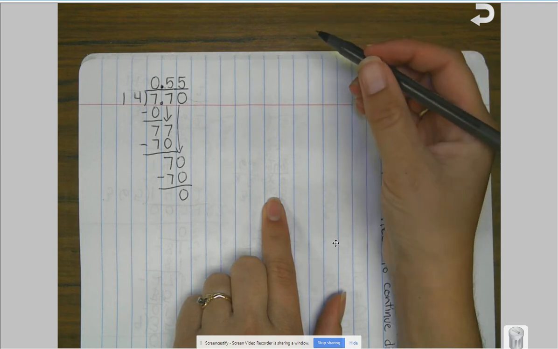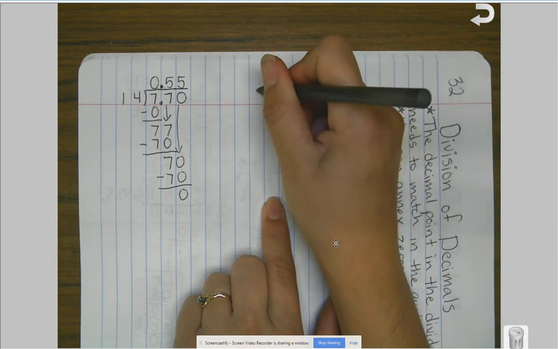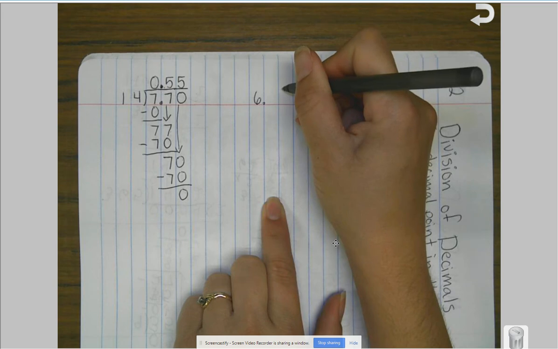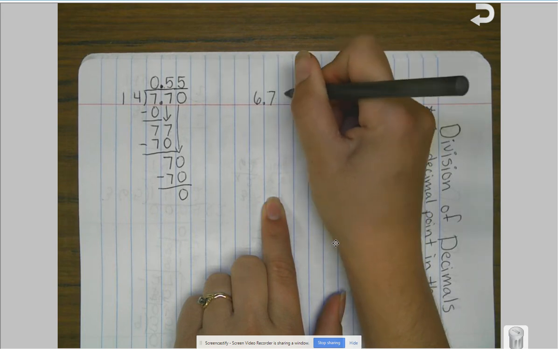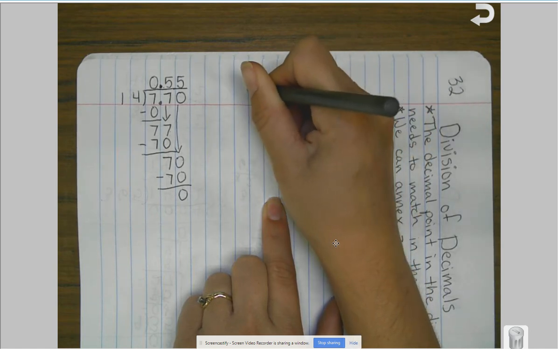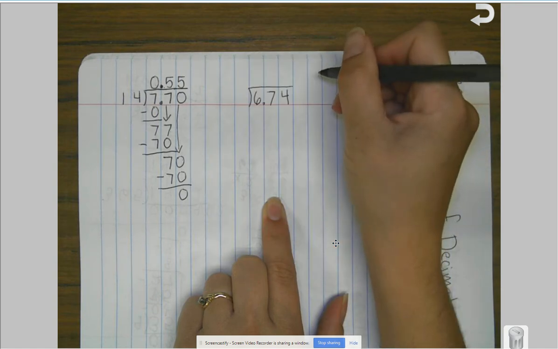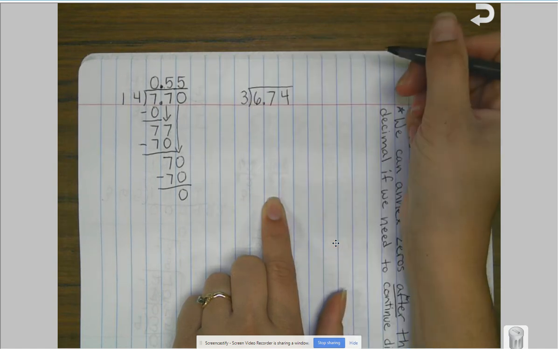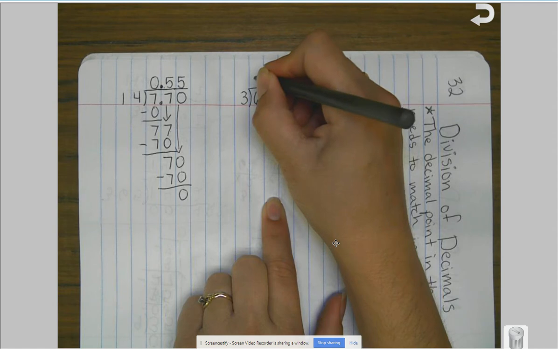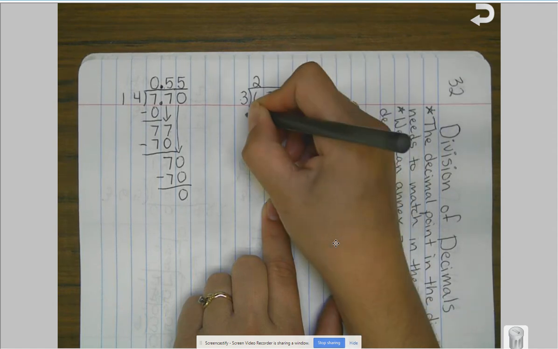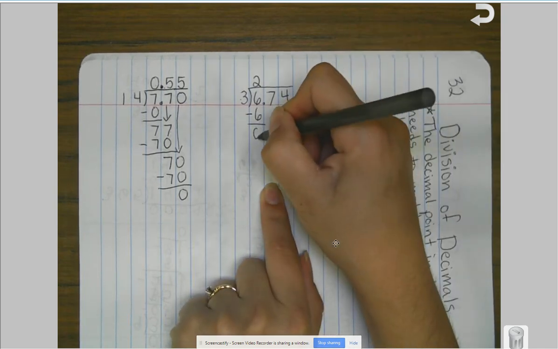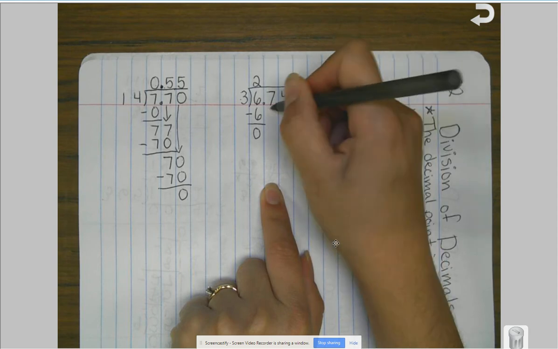Okay, I want you to do 6.74. We're going to divide that by 3. Okay, how many times will 3 go into 6? 2 times, so I'm going to write a 2 here. 2 times 6 is 6, so minus 6. Notice how I'm keeping my place values lined up. That gives me 0. Just like I would in normal division, I go to the next place.